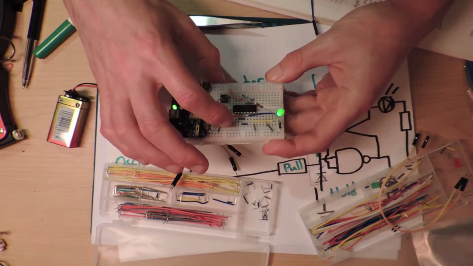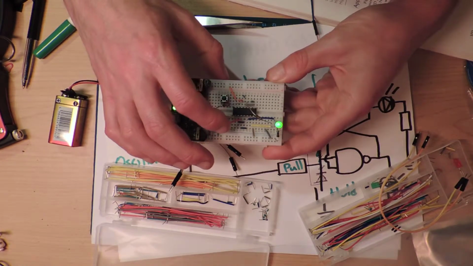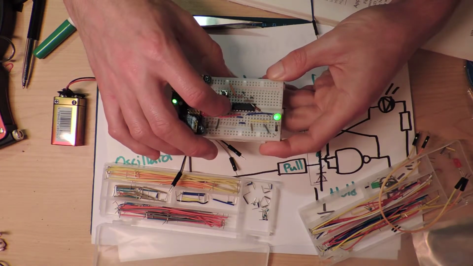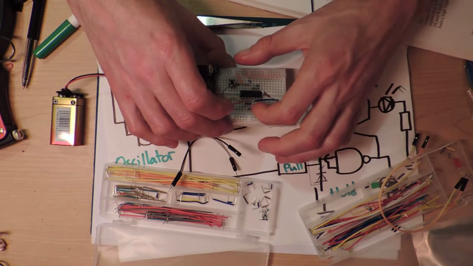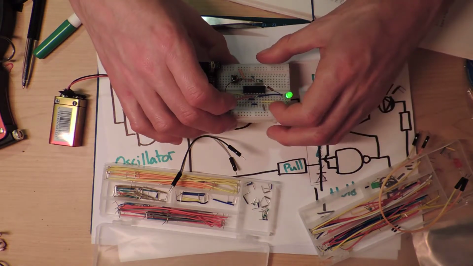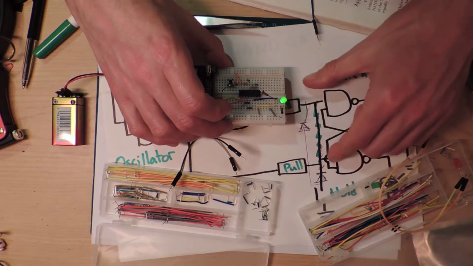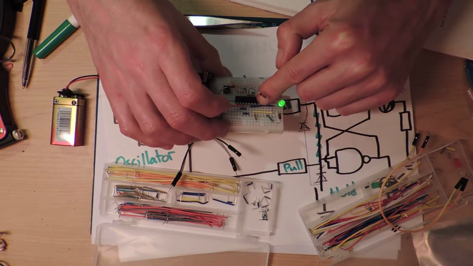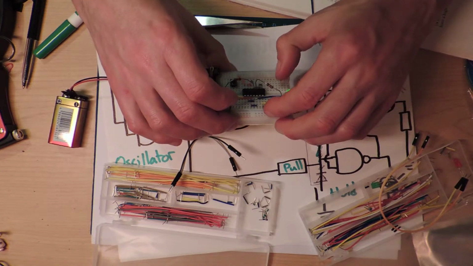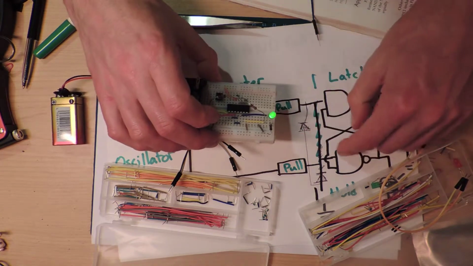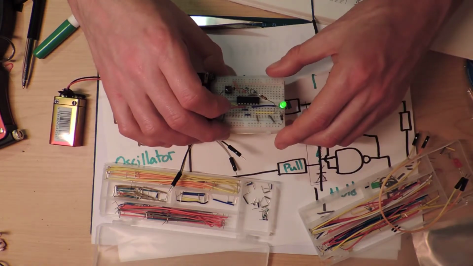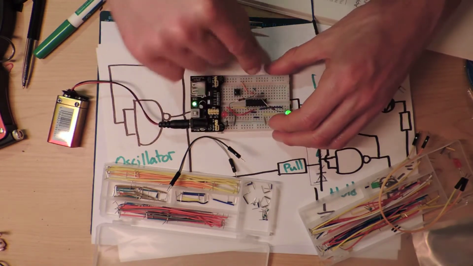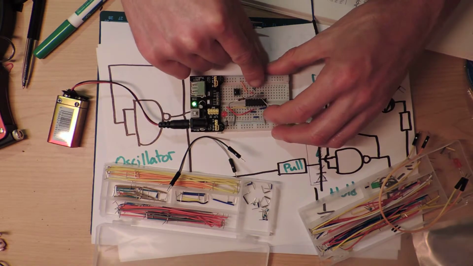Right, so this looks right. So this is the output of that one. The output of this one is going into there, which is right. And the output of that one is going into there, which is right. And then one of them is connected to there, which is right. And then the other input, this is where I think I've gone wrong, isn't it? The other input's connected to there, the other input's connected to there. And that one is connected to there.